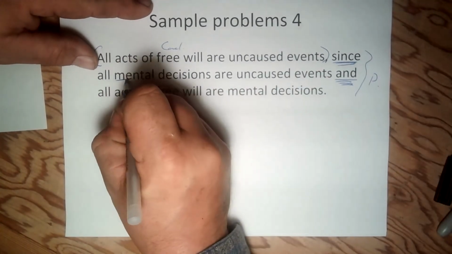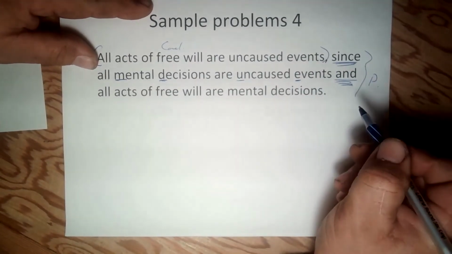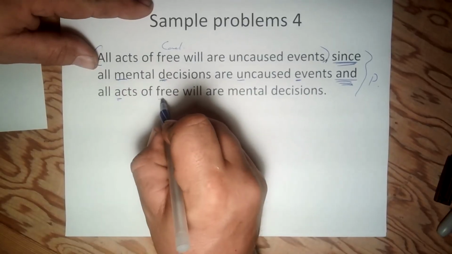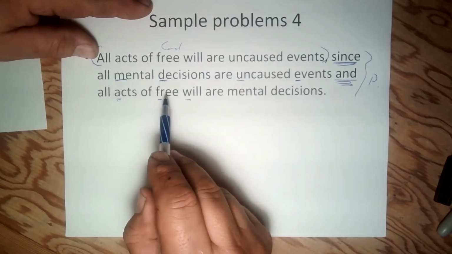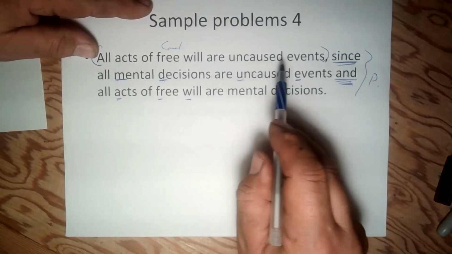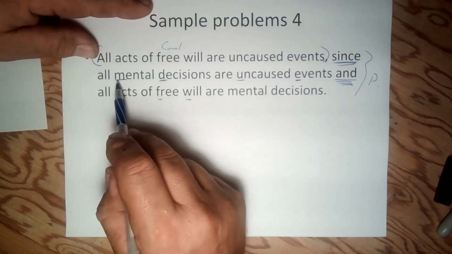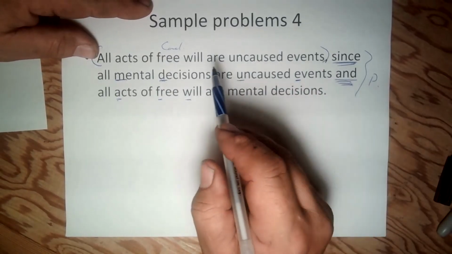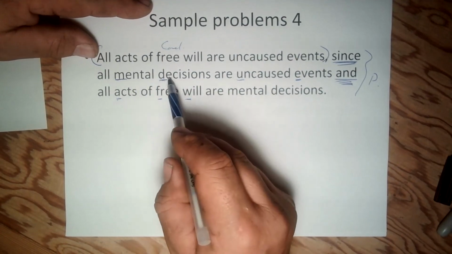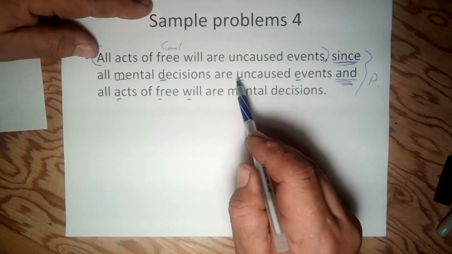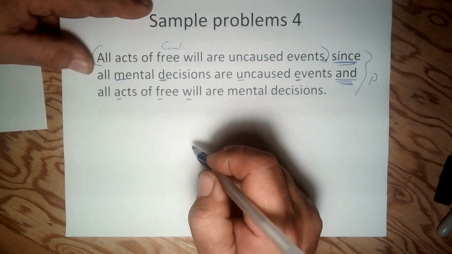So now, and I'm going to abbreviate, I'll just underline the words that I'm going to use here. So I've got acts of free will, AFW, are uncaused events, UE, and mental decisions. You'll find lots of textbooks, when they're giving answers, use abbreviations that follow this general approach of the first letter of each of the words in the subject or the predicate.